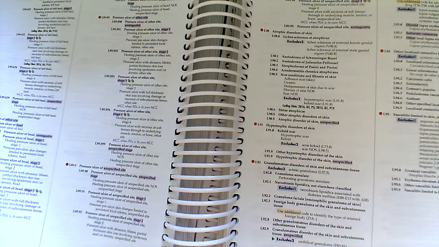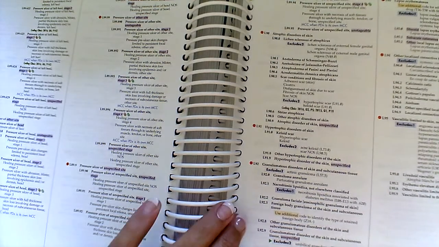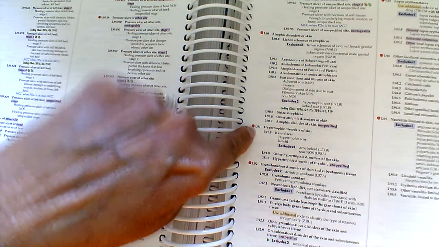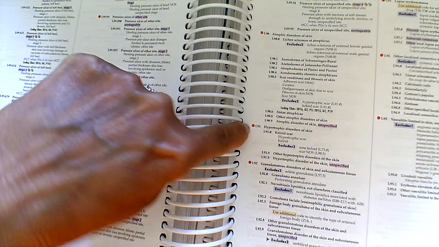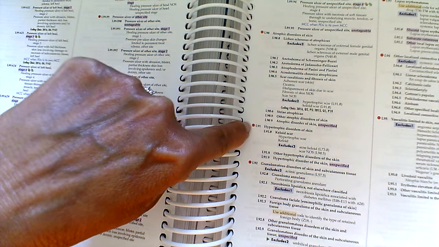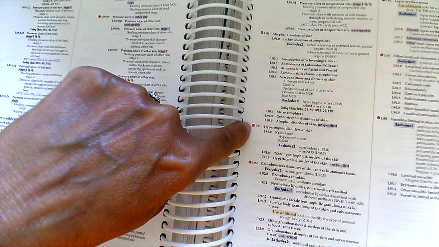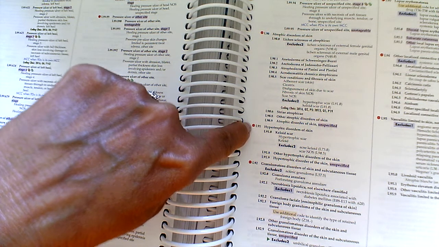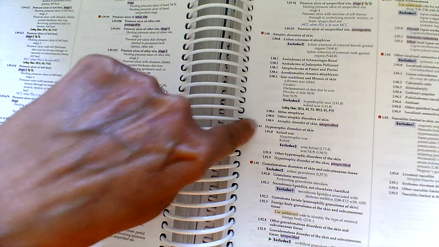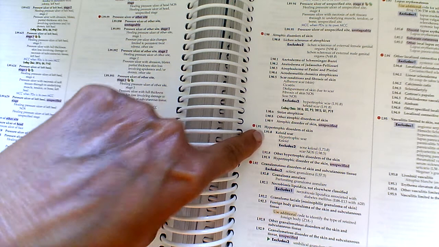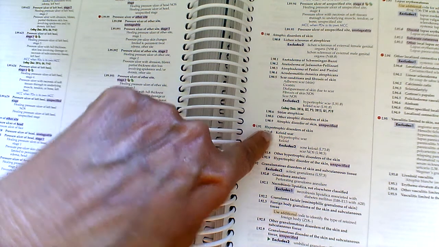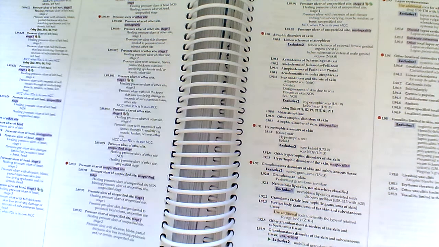So here on page 983 in my book, now it may be a little different in yours, we see the category level, L91. It's got a little red stop sign beside of it that tells us not to stop here, that there is going to be more. That's an incomplete code. And then listed underneath that, we see L91.0 Keloid Scar.